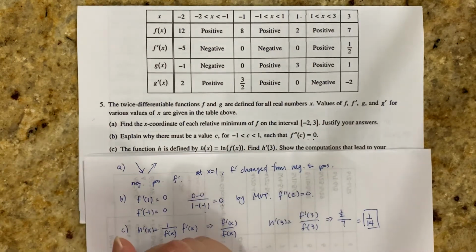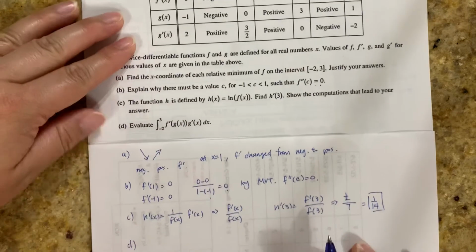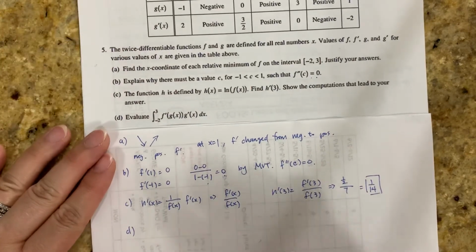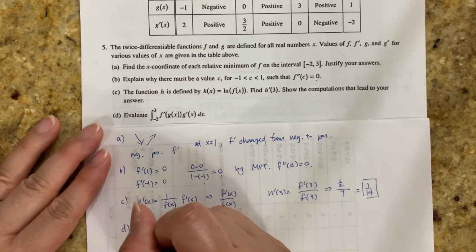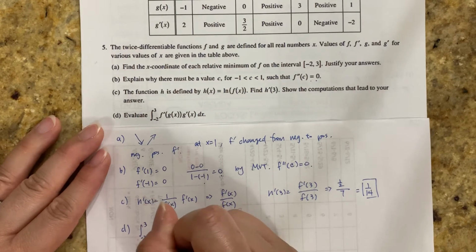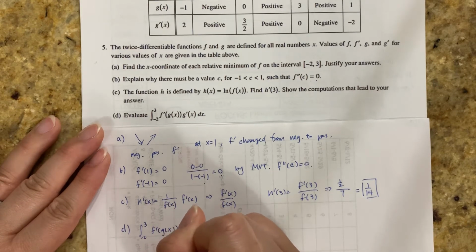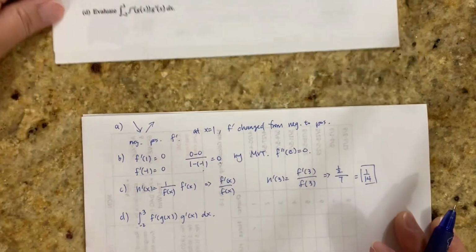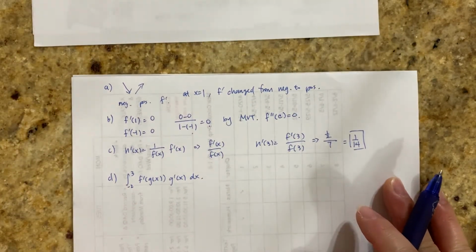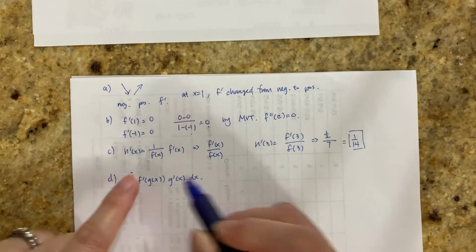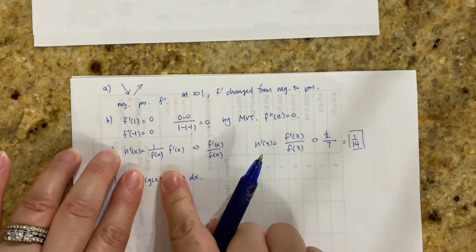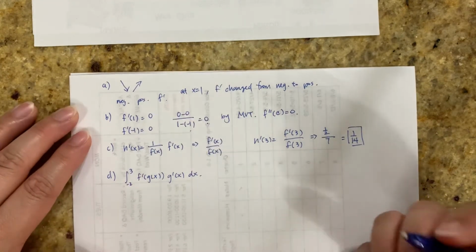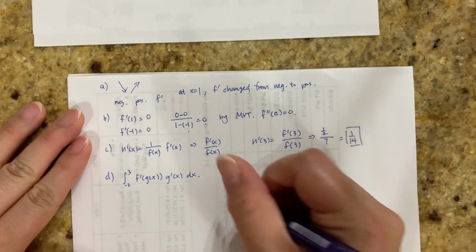Next, part D. Evaluate this integral. So don't let this scare you. You just need to take it apart piece by piece. The integral of f prime of g of x times g prime of x dx. So it's really u-substitution, right? If you let what's in the parentheses, which is g of x, be your u, then everything will work out really nicely.